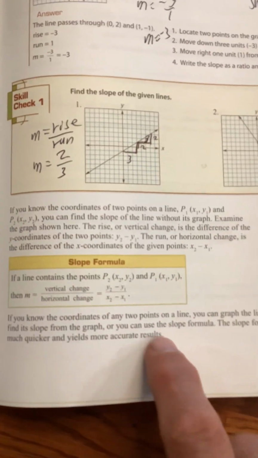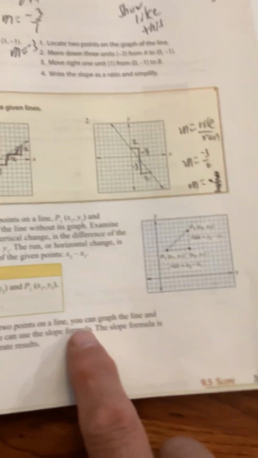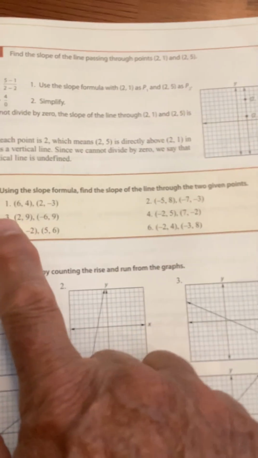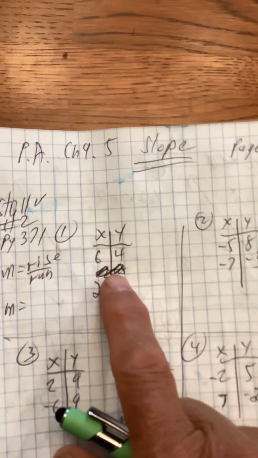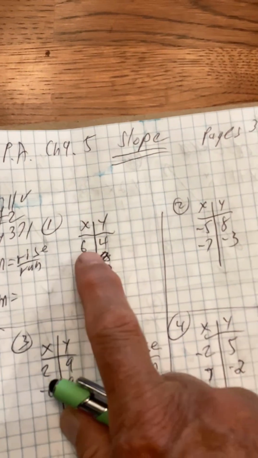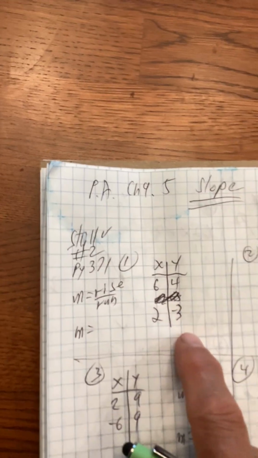All right, so then they get into this formula. When you're given 2 points, you can find the slope, but I'll show you how I do it. It's just way easier, right? So you can look at your examples, but here are these problems right here. I've got them written over here on this page. So I just made a table and wrote the first point, 6/4, and then 2/3.